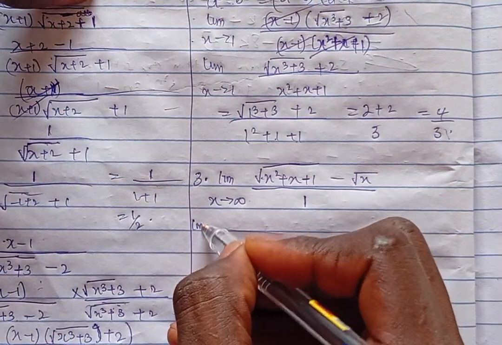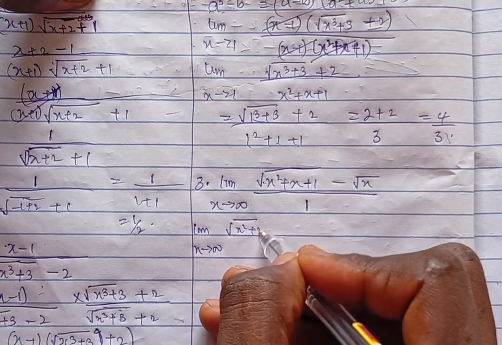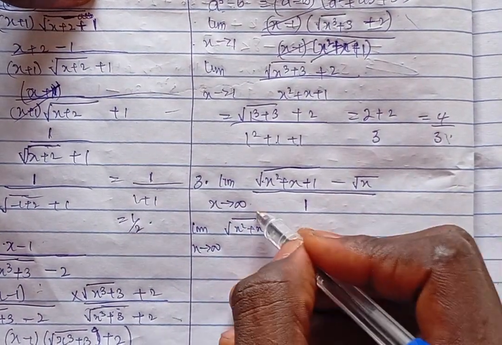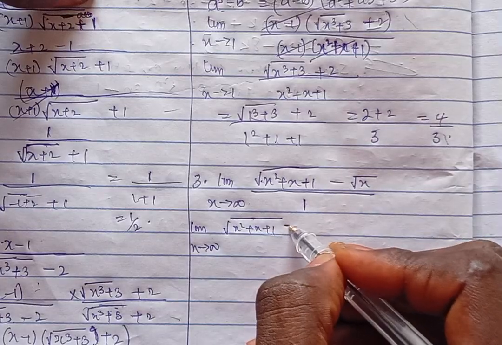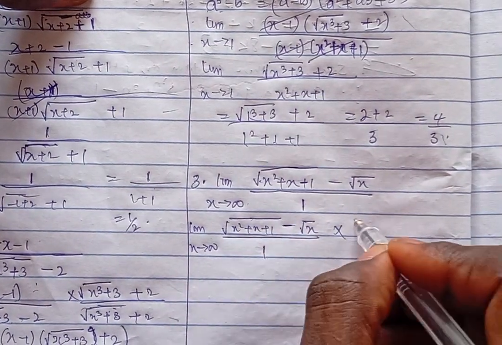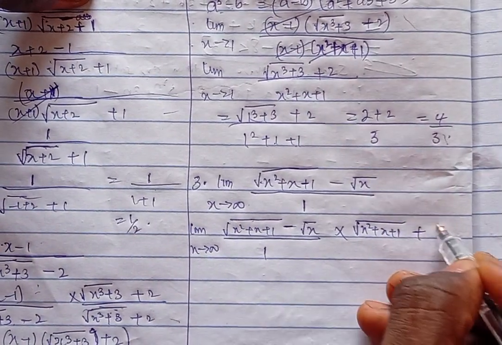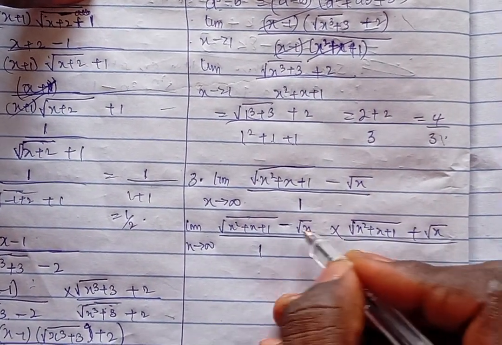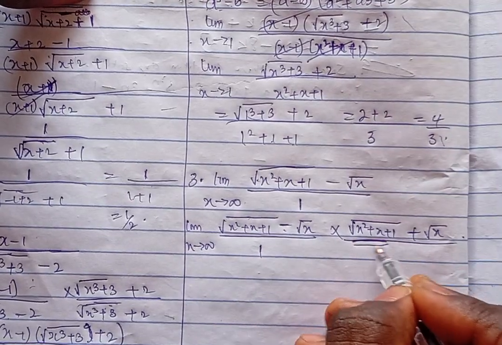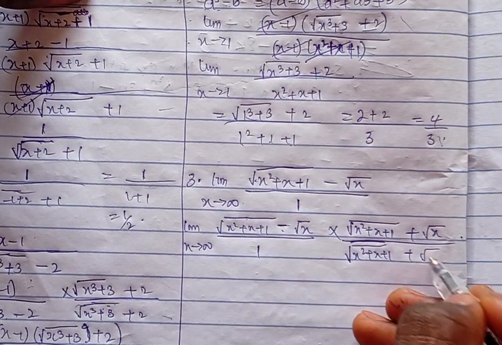So you have that the limit as x tends to infinity of square root of x squared plus x plus 1 minus square root of x, everything over 1, multiplied by square root of x squared plus x plus 1 plus square root of x, the conjugate, divided by square root of x squared plus x plus 1 plus square root of x.